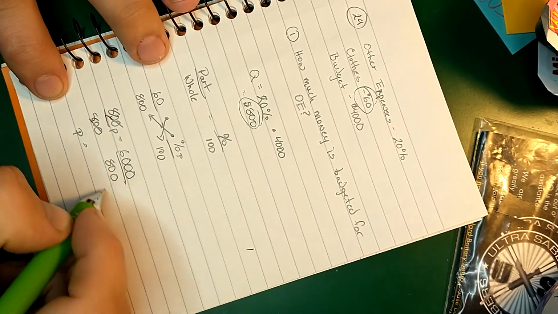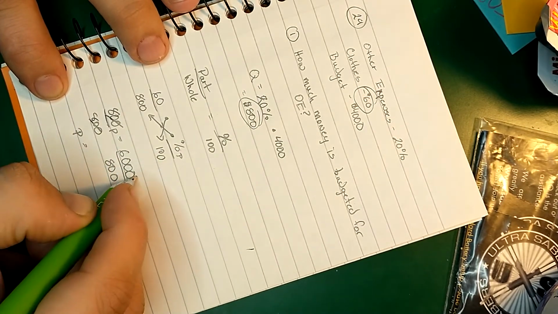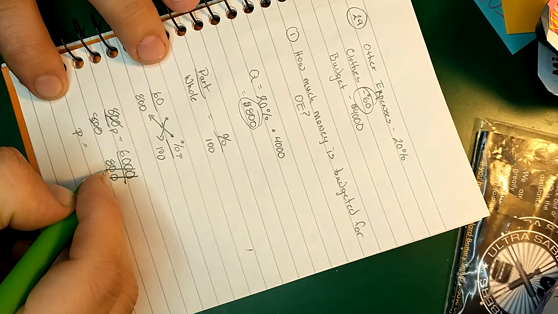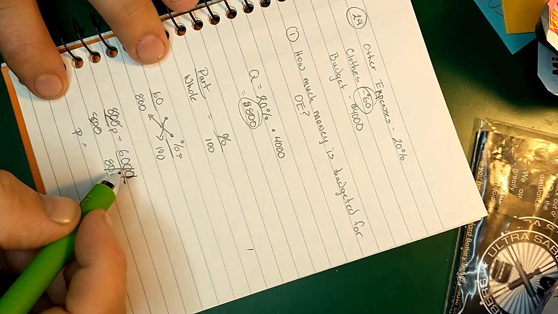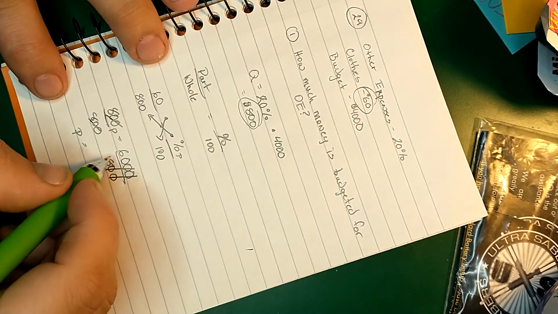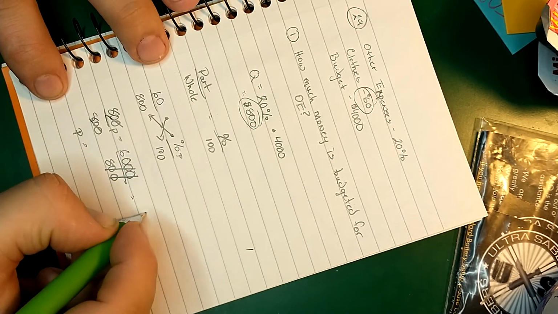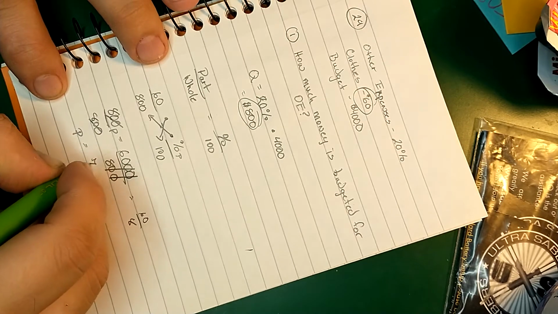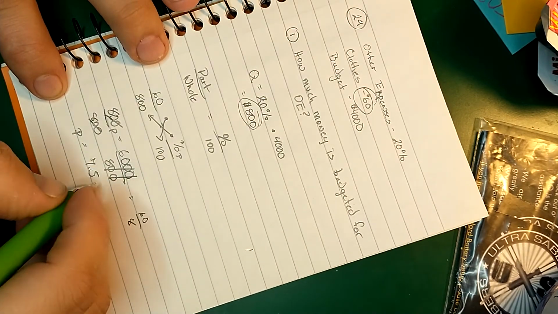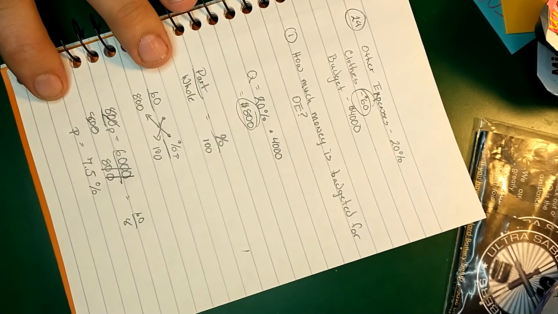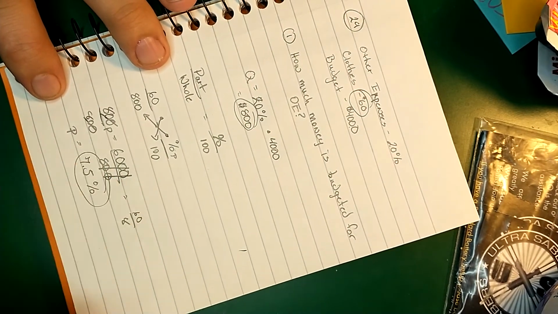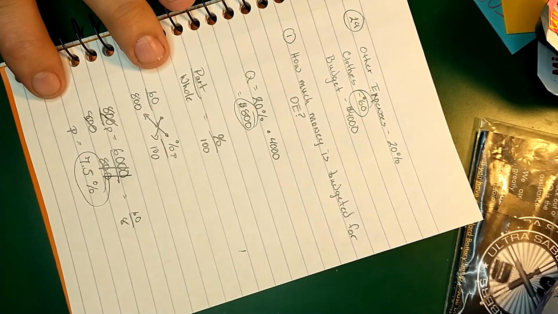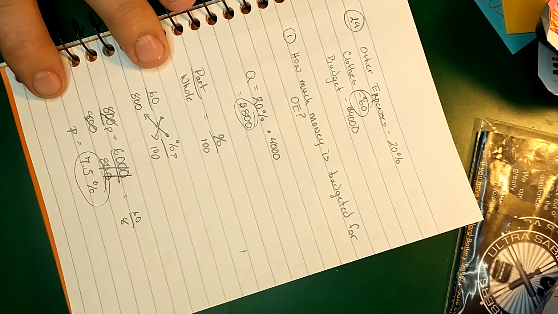Remember, if the numerator and denominator both end in zeros, you can scratch out the zeros. In this case, we're looking at 60 divided by 8. If you plug that in, you'll get 7.5, and then you put the percent on the end of it. So you're looking at 7.5% as the answer for question number 29.